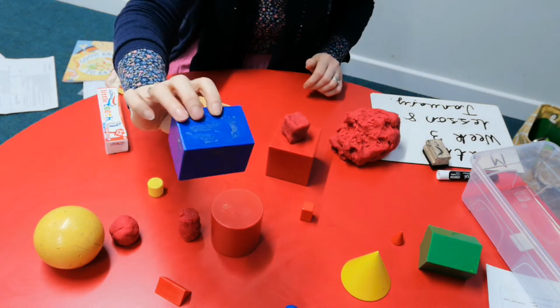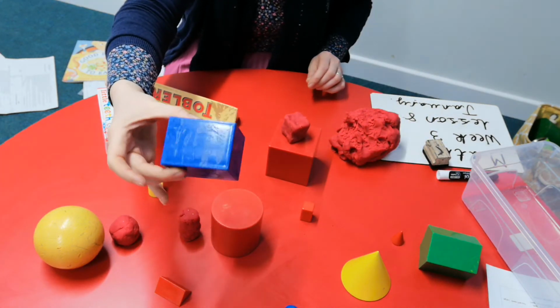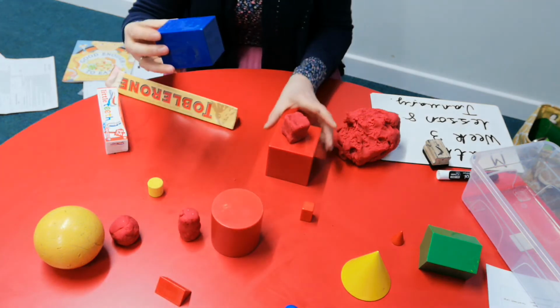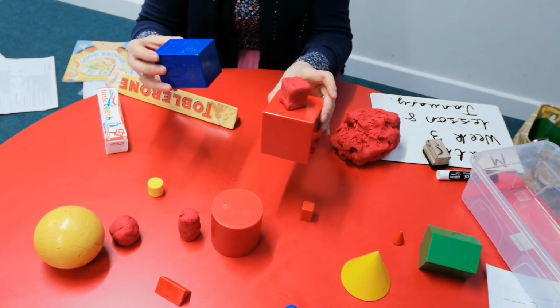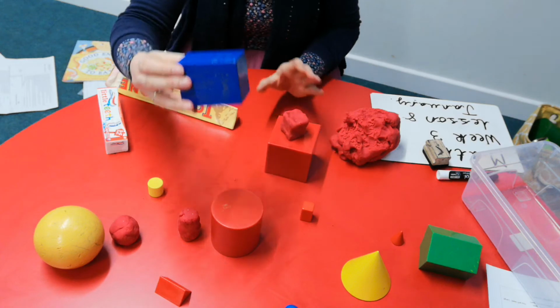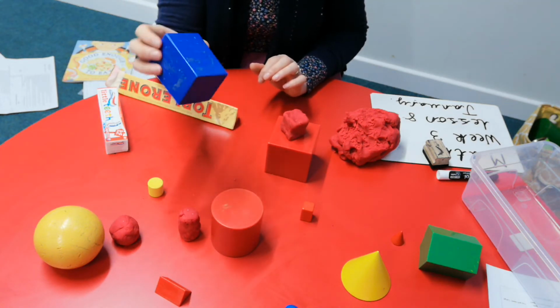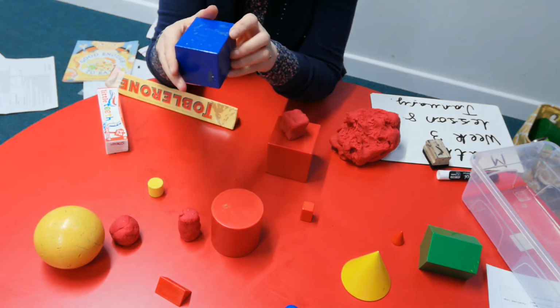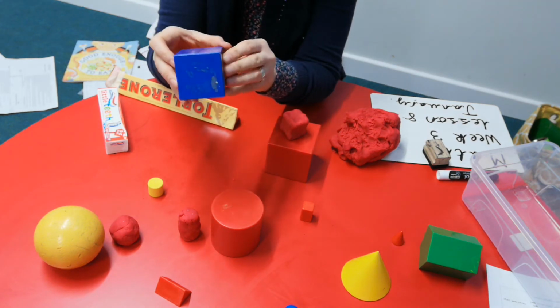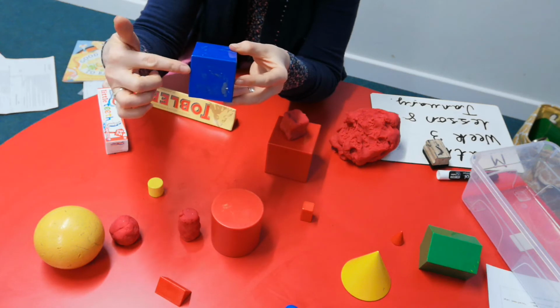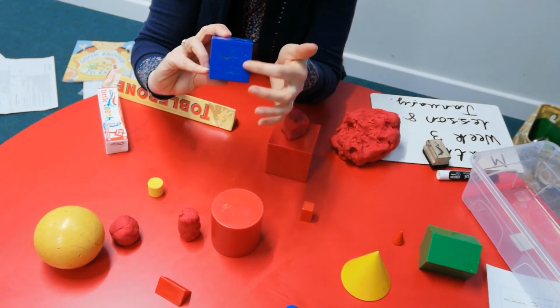This one is called a cuboid. A cuboid. It sounds like cube, but has an oid sound on the end. Cuboid. So this is my cuboid. I think it shares a similar name with a cube because it's very similar to a cube. Look, a square-shaped face here, a square-shaped face here.